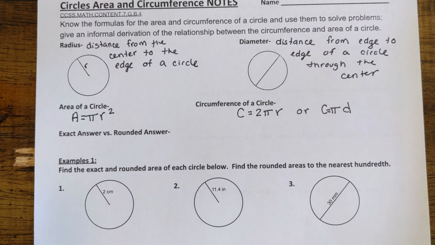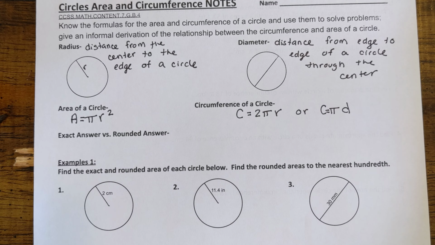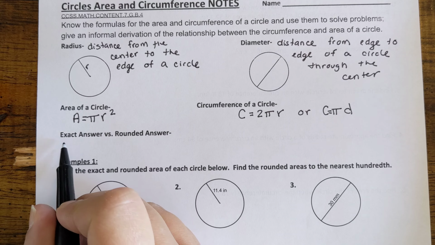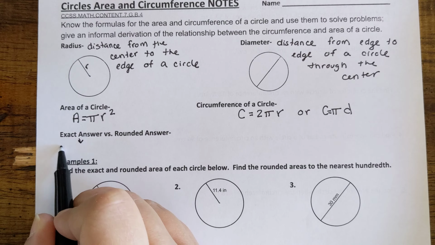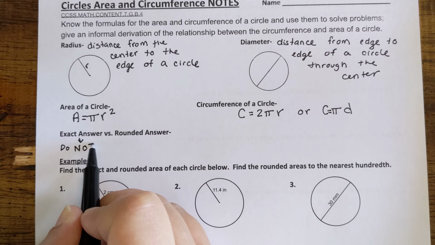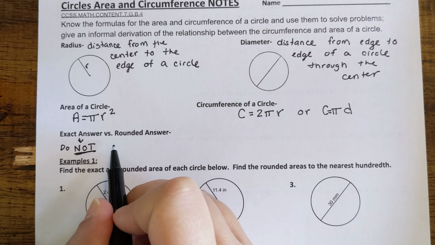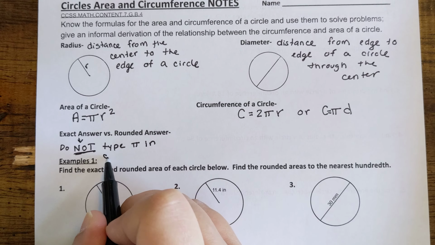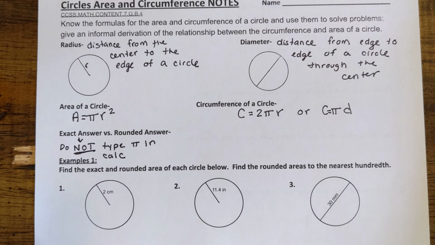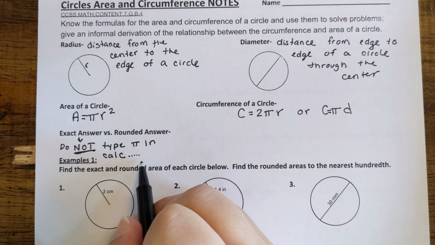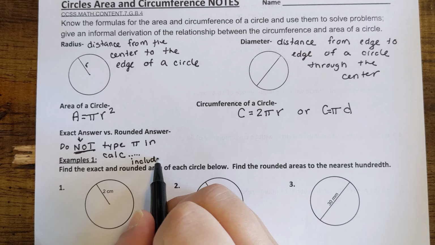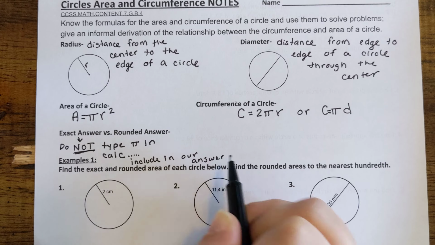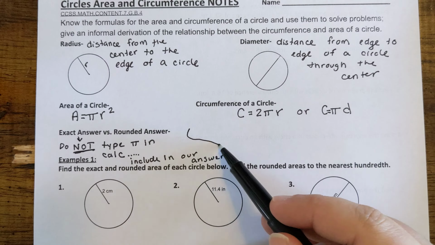The other distinction we're going to have to read the directions to know is the difference between an exact answer and a rounded answer. So in an exact answer, we do not, I'm going to underline that, type pi in the calculator. Instead, we will be including it in our answer. We'll do examples to show you what that means.